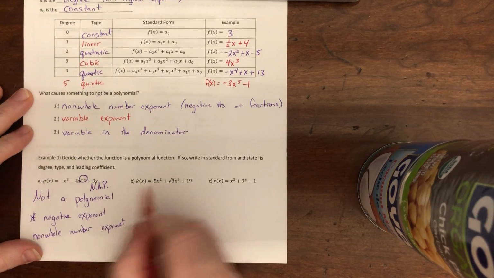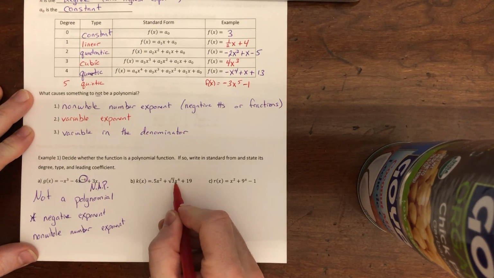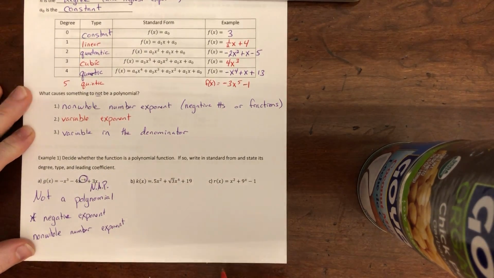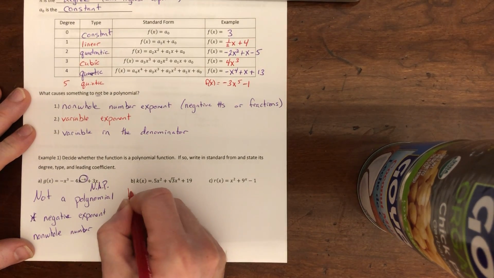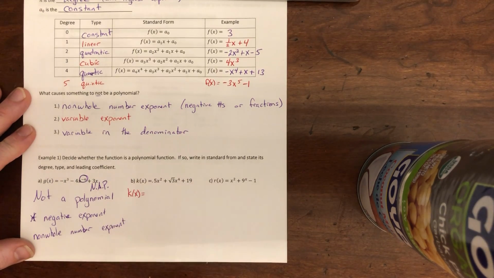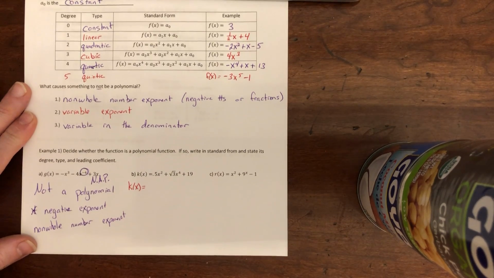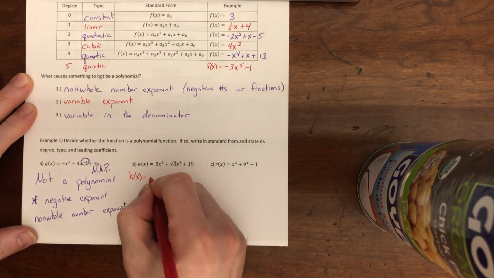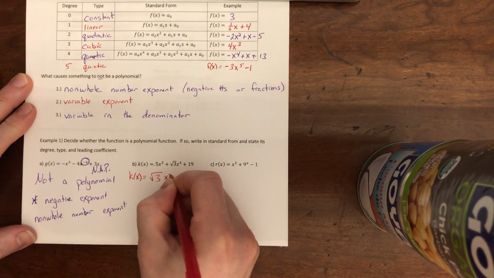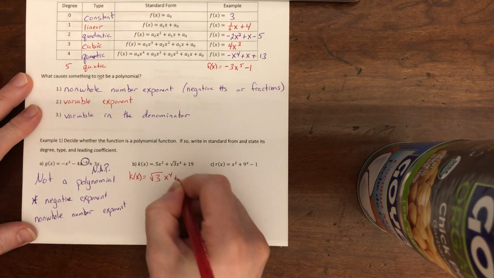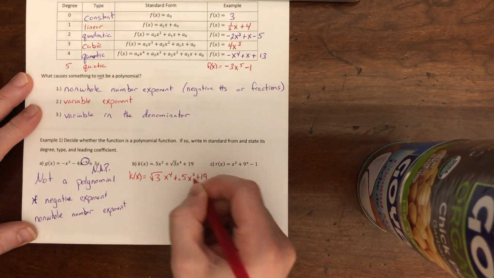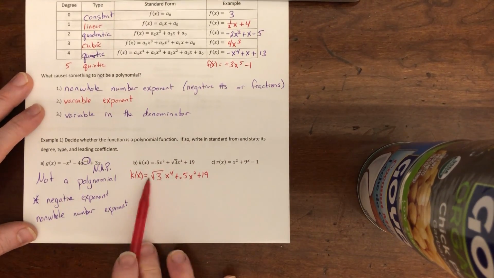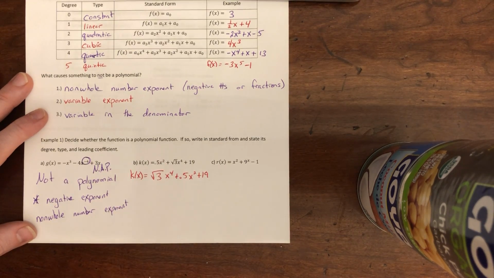We have 0.5x squared plus the square root of 3, notice the x to the fourth outside, plus 19. All right, this is a polynomial, so we need to write it in standard form. We want the highest exponents first. Our highest exponent here is x to the fourth. Then we would have 0.5x squared plus 19. This is now standard form for this polynomial.